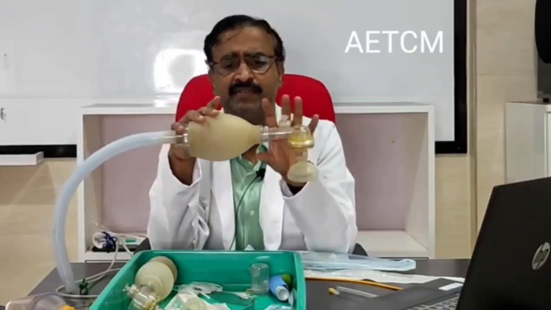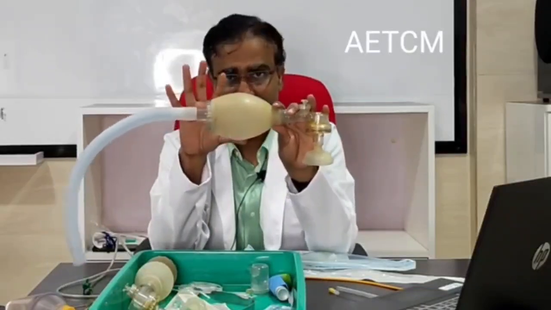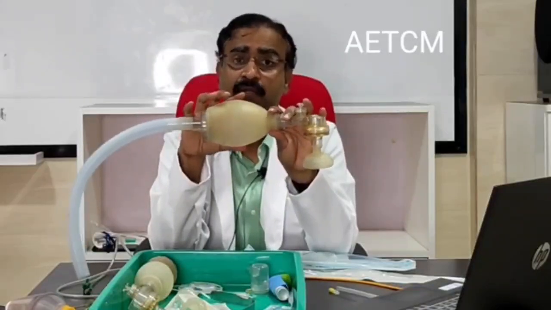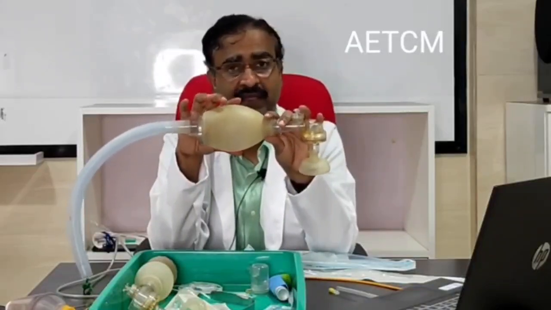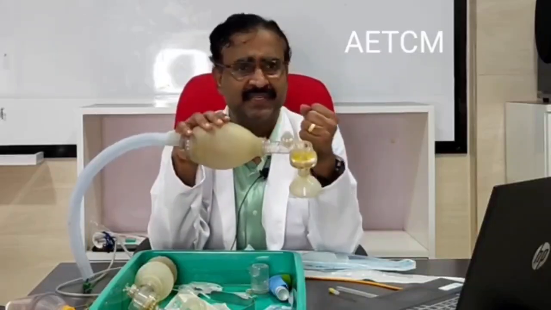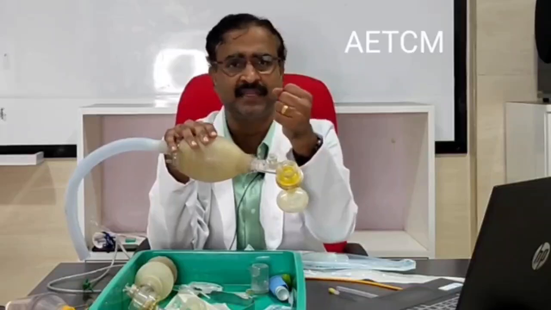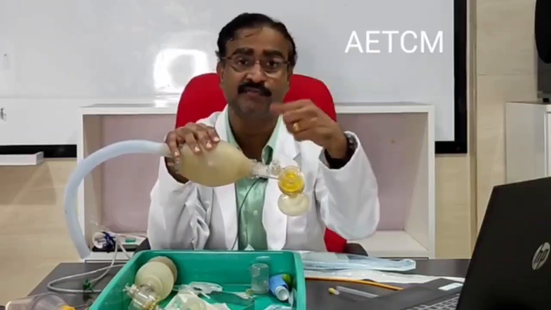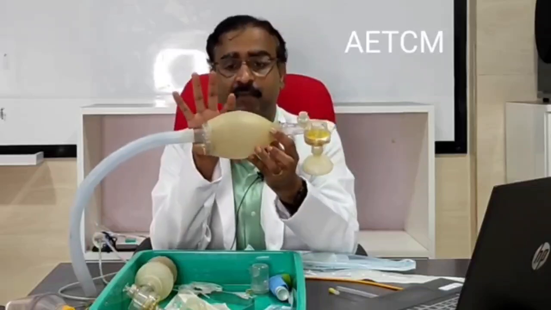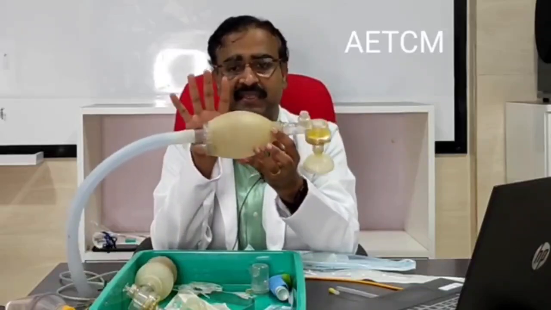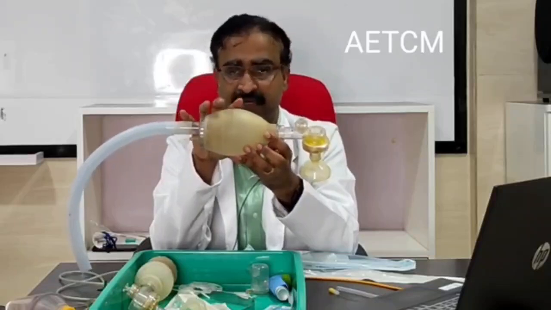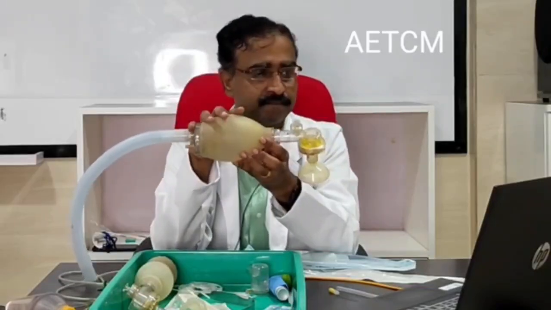Now you must have already noticed that this bag has a spring action, so it is a self-inflating ambu bag. A non-self-inflating ambu bag is the one present in the OT or the operation theatres. You must have seen it is a black or green colored bag that collapses, and it requires oxygen to fill the bag to actually get inflated. Whereas this is self-inflating, meaning that the moment you squeeze and release, it gets back to its normal shape. You don't have to do anything further, and it is ready for use again.